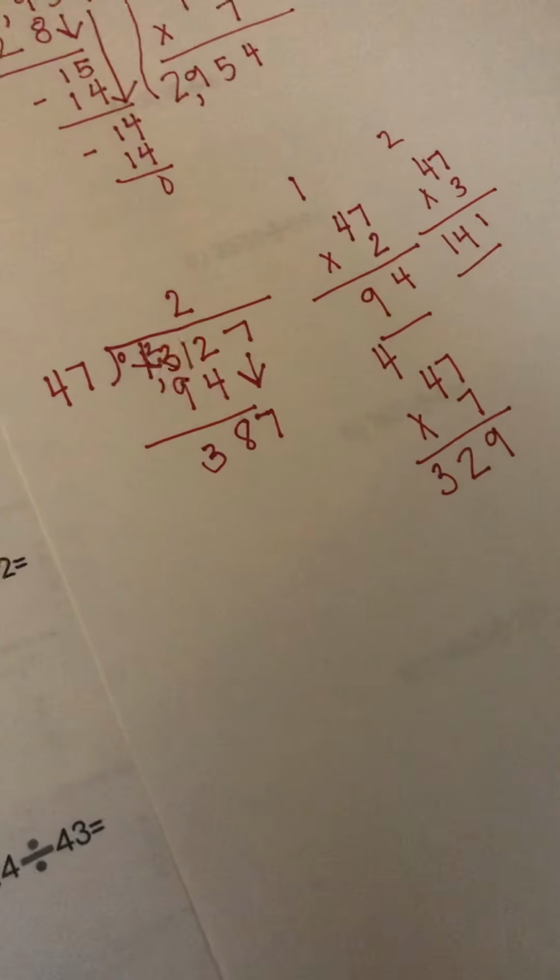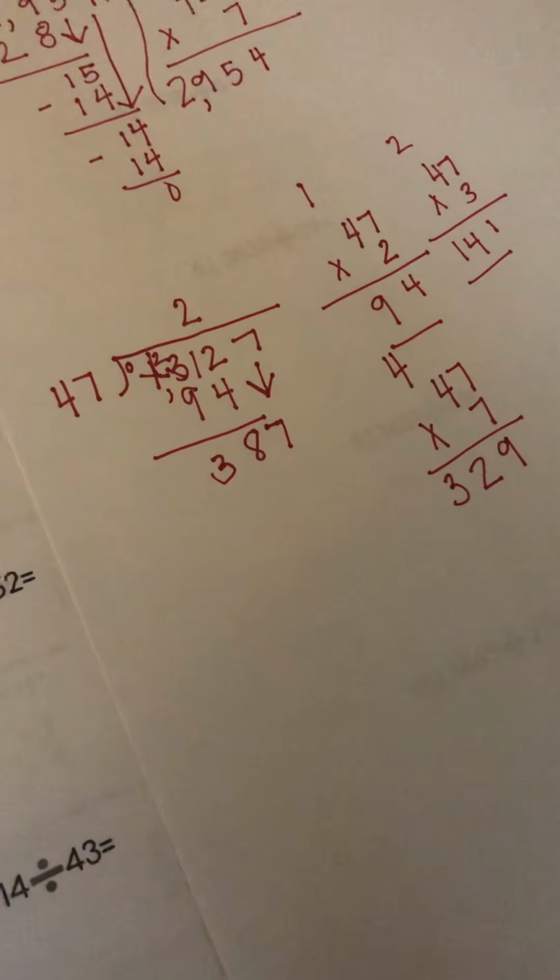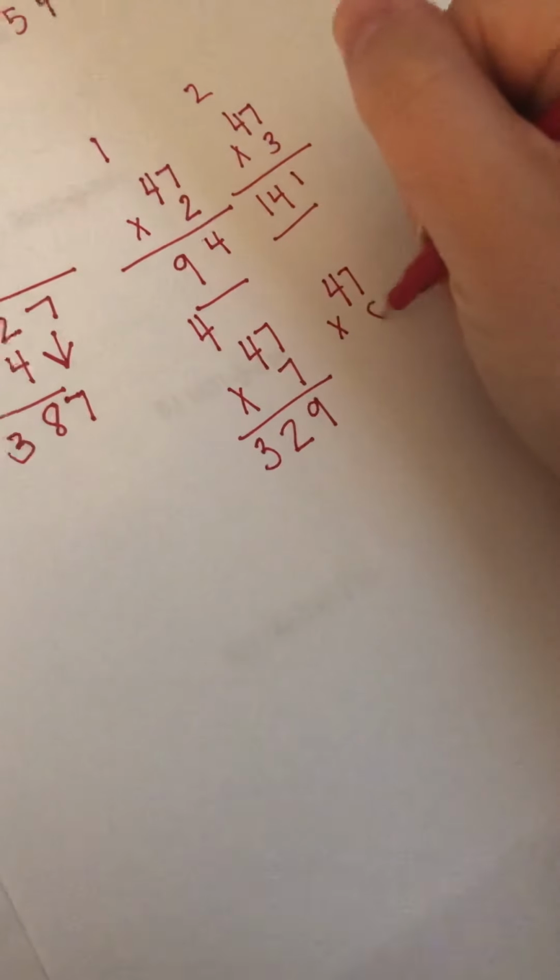So that's 329, and we can try 8 just to make sure.